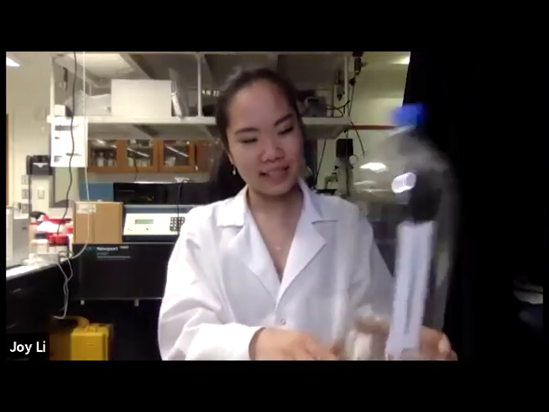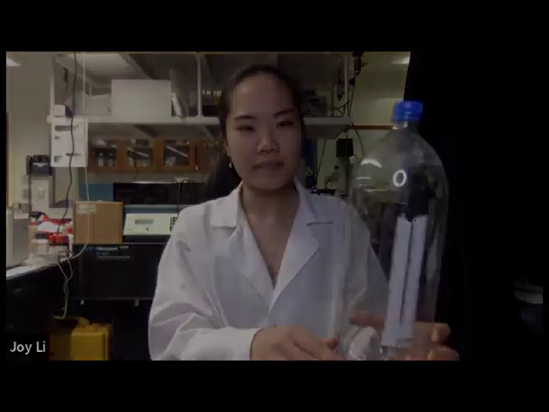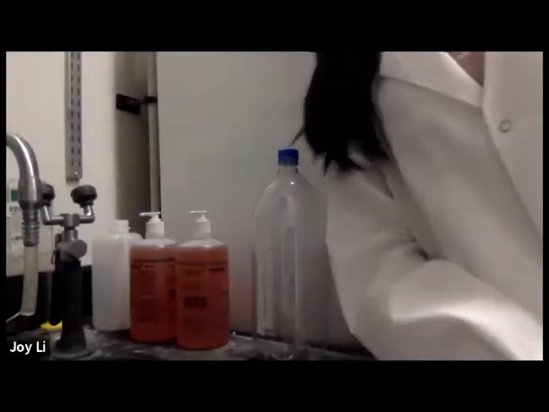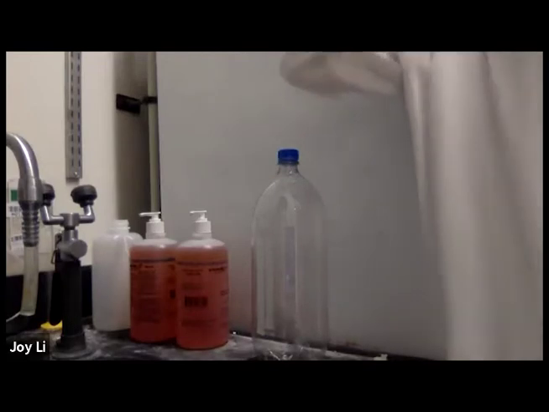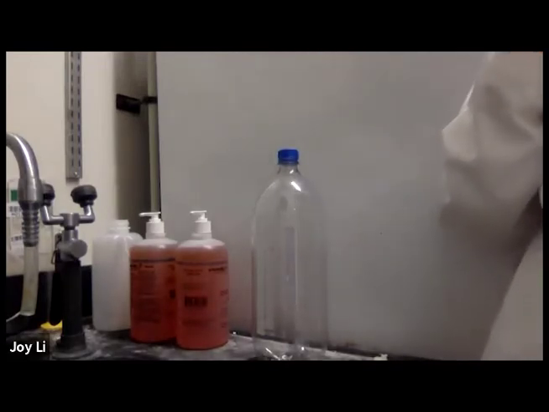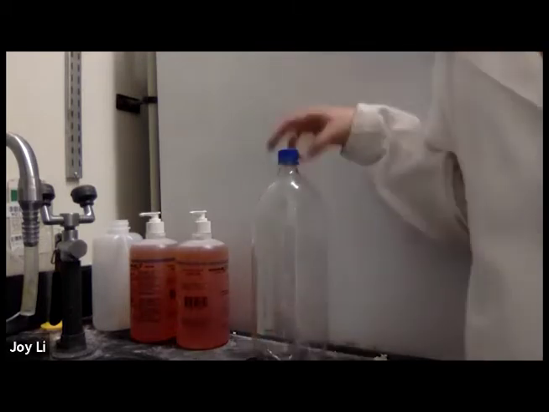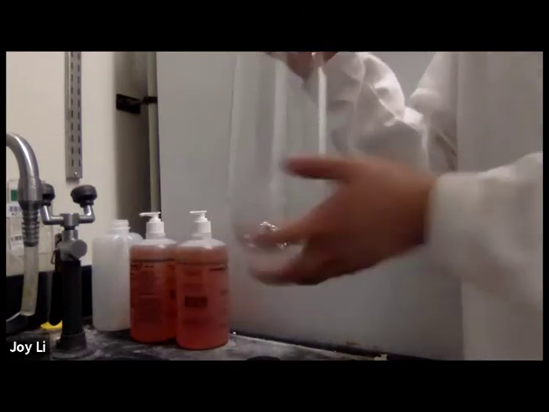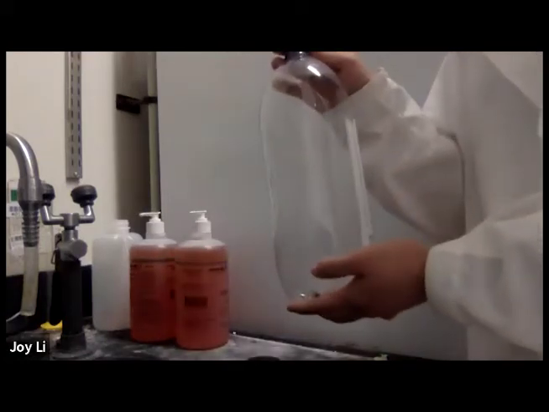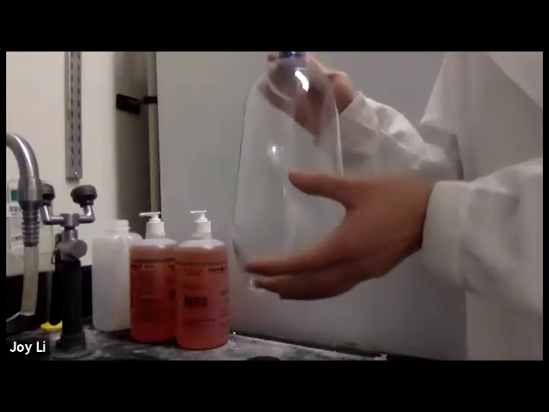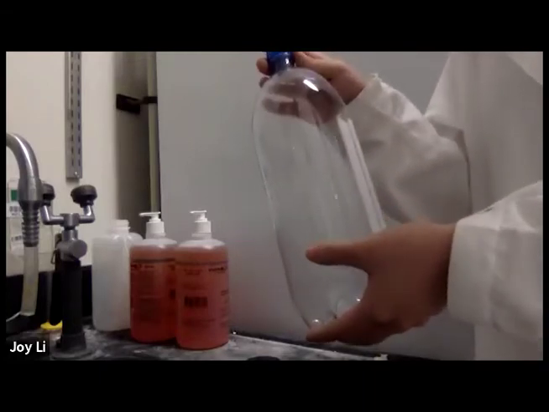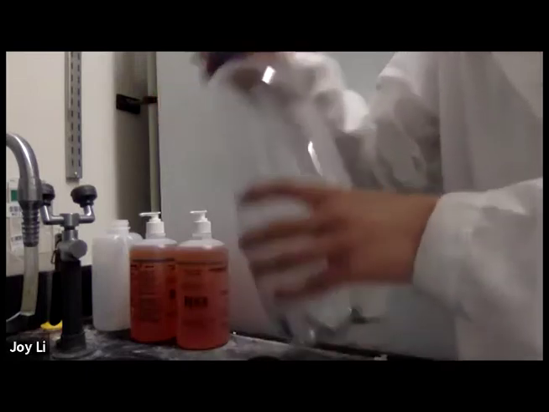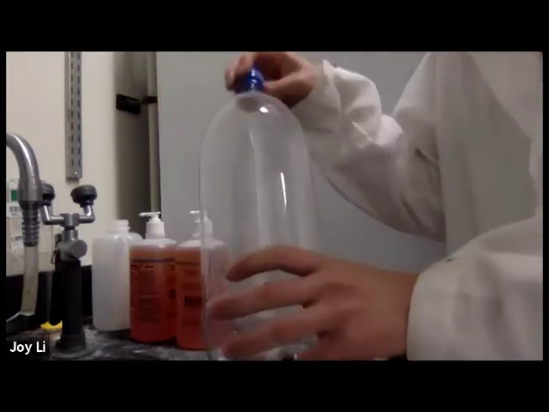All right, so for our next steps, I'm gonna head to the sink because it might get a little messy. So the next step to do by a sink is to fill up the 2 liter with water. And of course, once the water level gets above the hole, it's going to leak out through this hole. And you can block it with your finger, or you can just let it be. I'm going to block it.